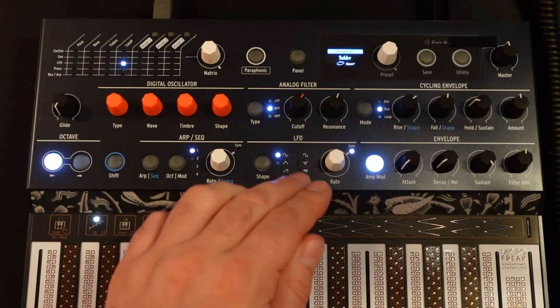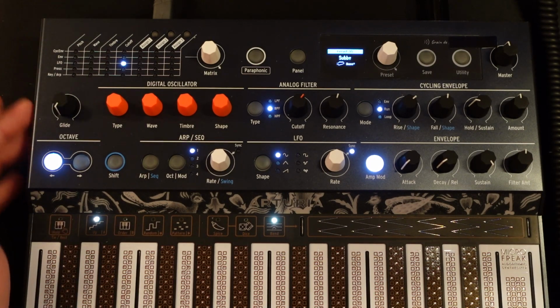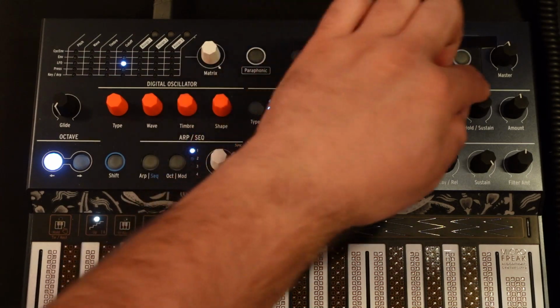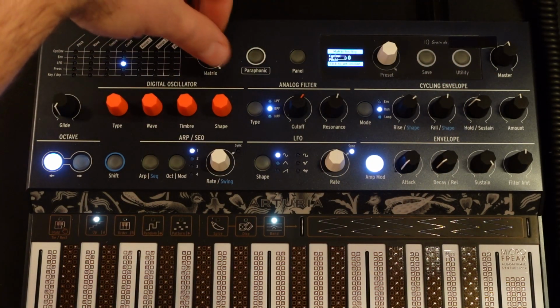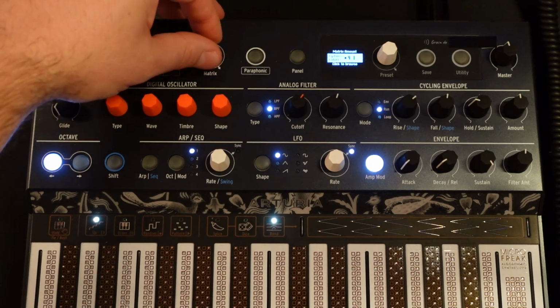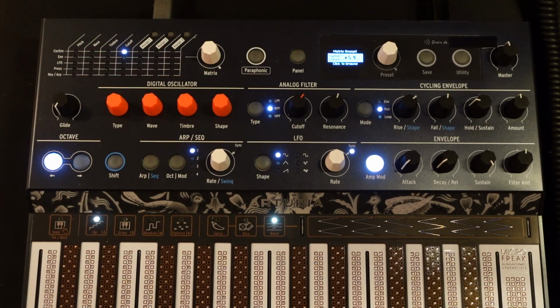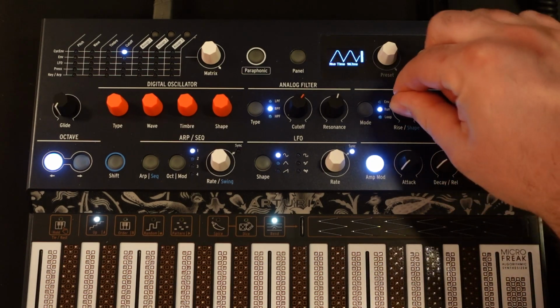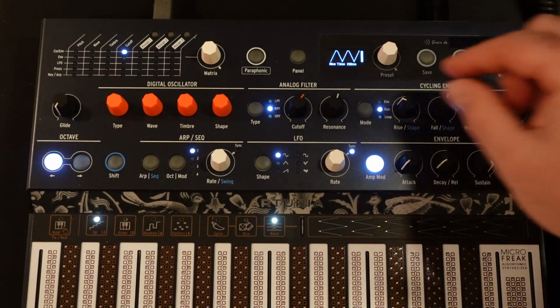So let's say we want to have some variations in our LFO. We can assign the cutoff to the cycling envelope right here. I'm gonna go here, choose the cycling envelope, go to the cutoff, press once, set some amount. So this can be used as another LFO, this one here. And now you see on the screen we can shape the cycle right here.